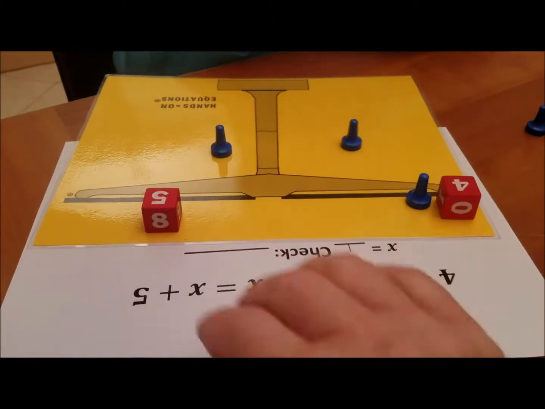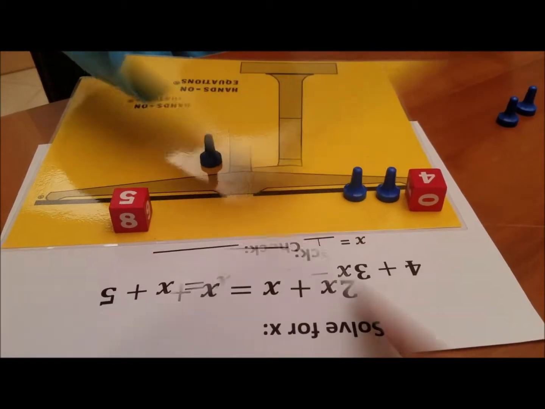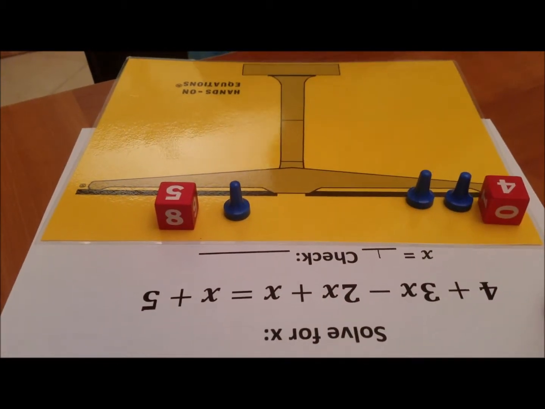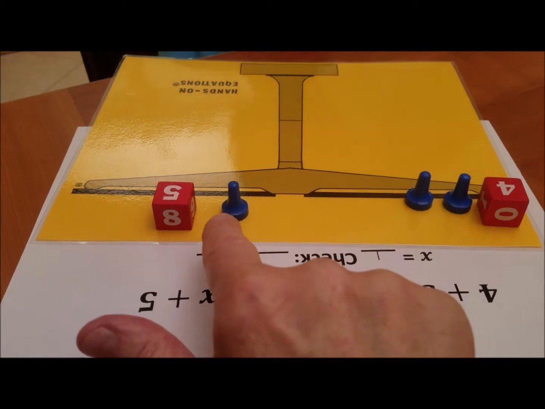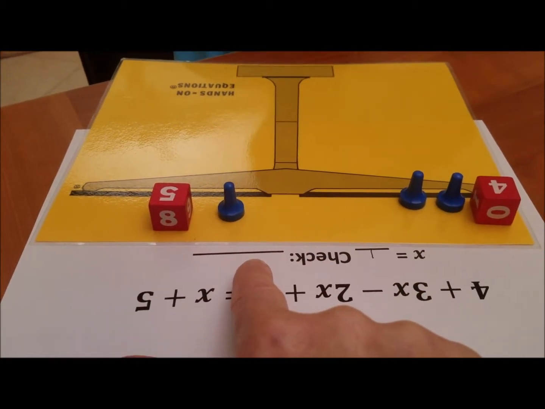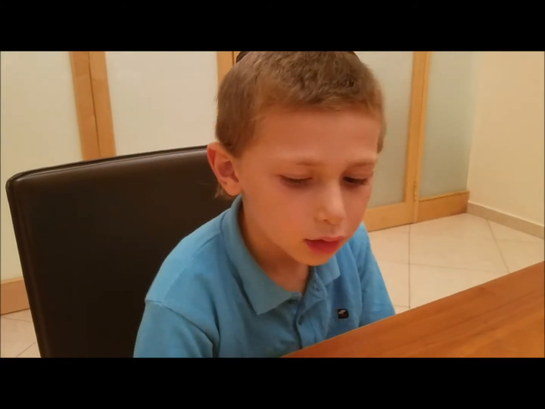Okay, good. Set up the original problem one more time. If x is 1, how much is this side? 6. And this side? 6. Do you know how to write the number 6? No. Okay, so the check would be 6 equals 6.